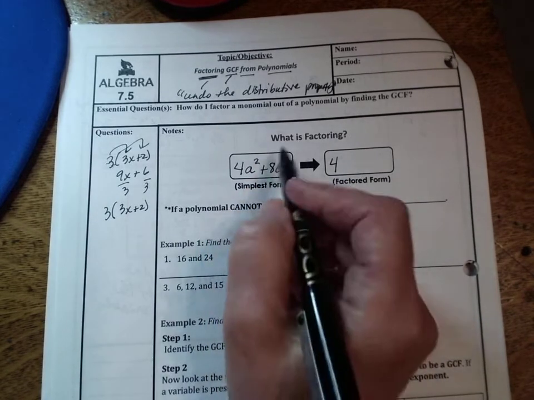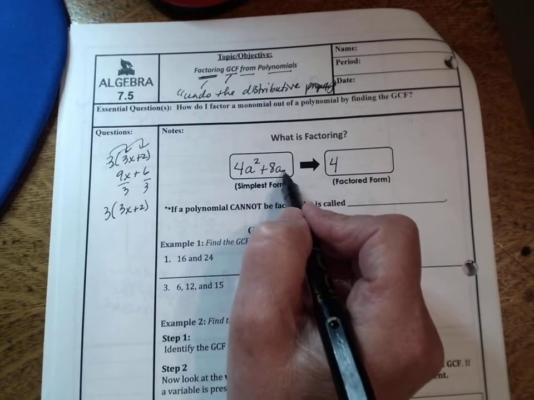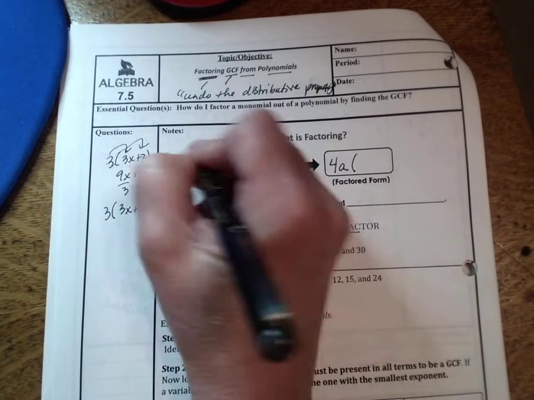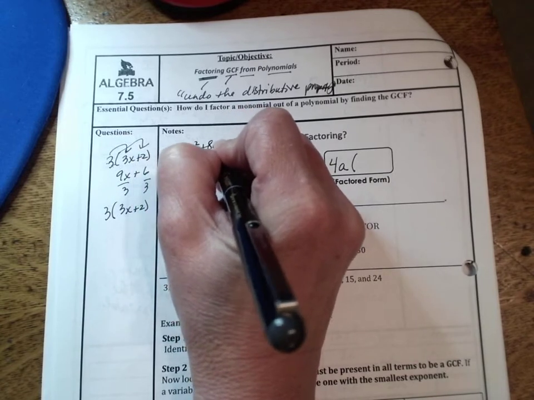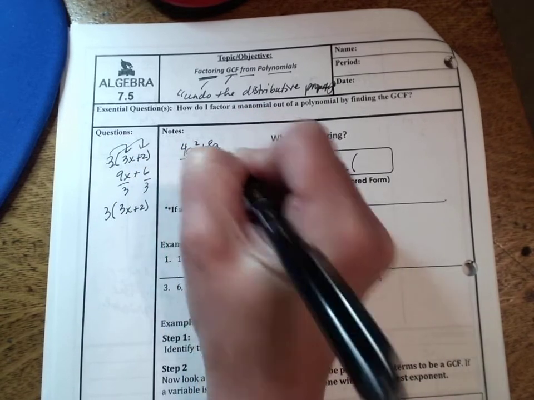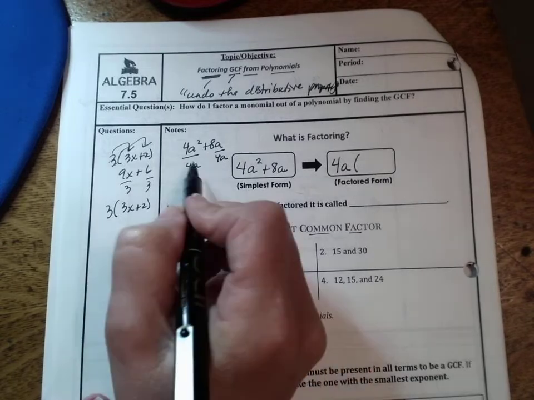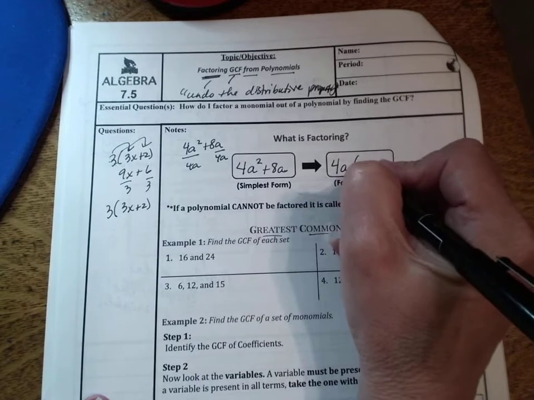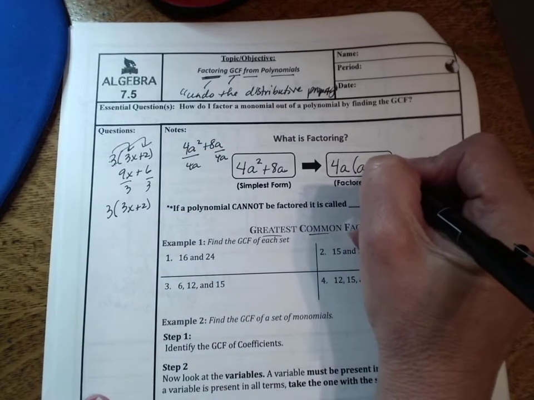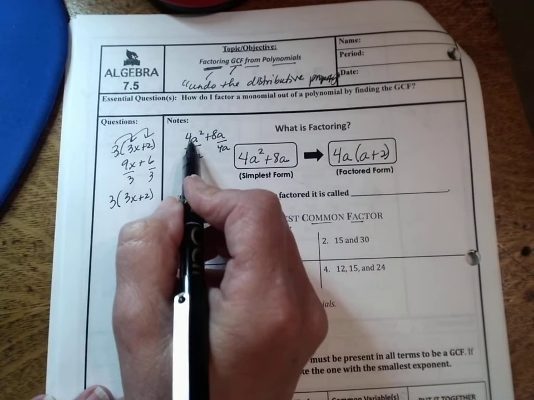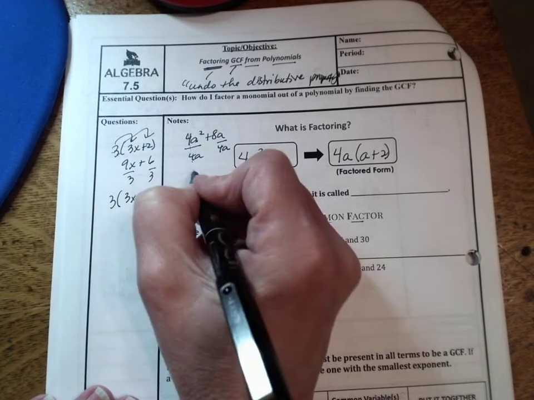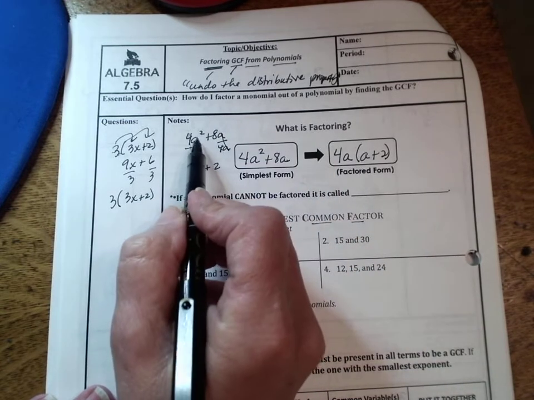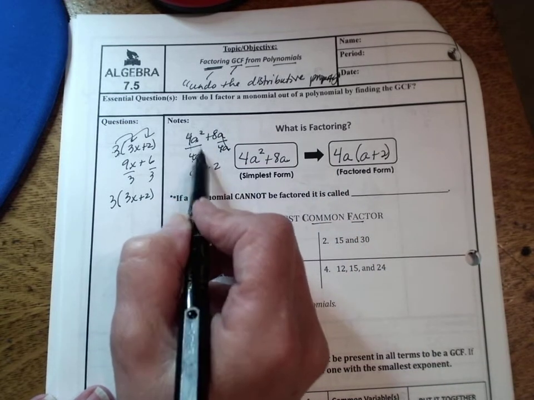Now, I'll go down here and teach it more. But 4a squared plus 8a, well, there's 2 a's in one and an a in the other. So you're really dividing 4a into both of those. Then what you have left is just an a plus 2. This factors out an a, and then 8 divided by 4 is 2, but the a's cancel. So when dividing exponents, remember you subtract the exponents.